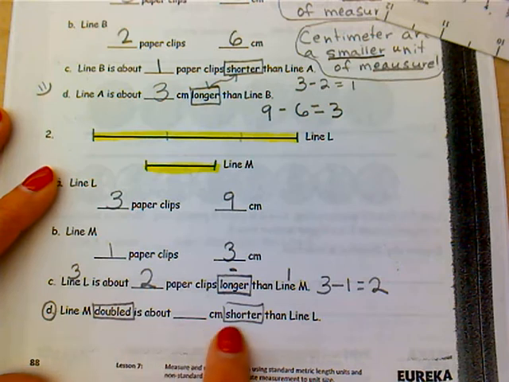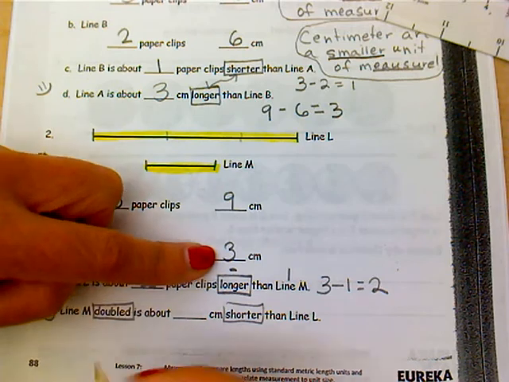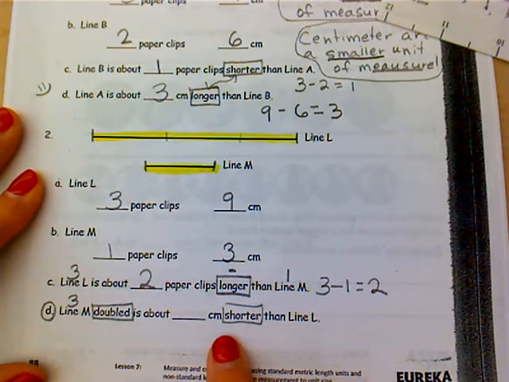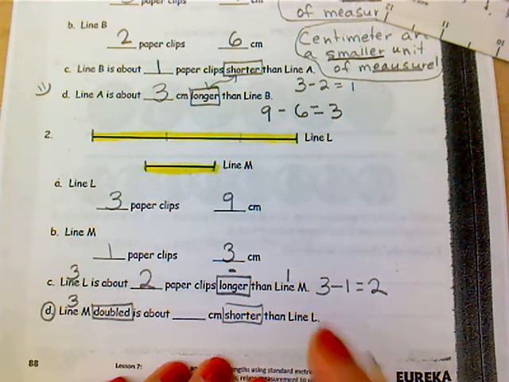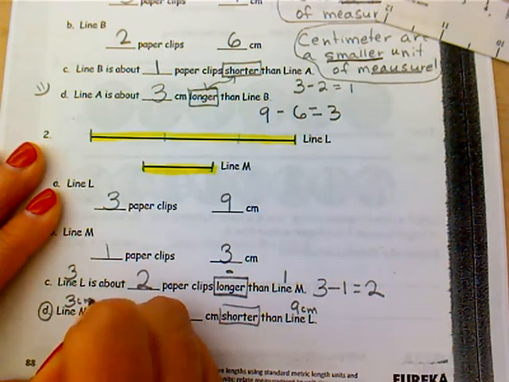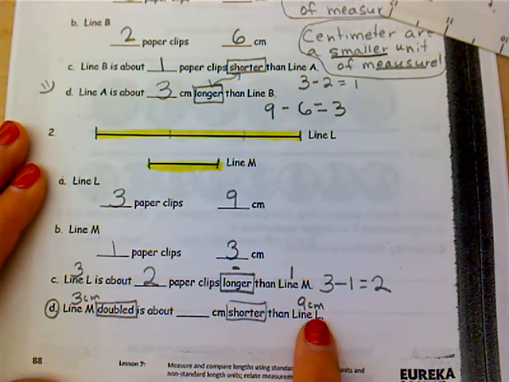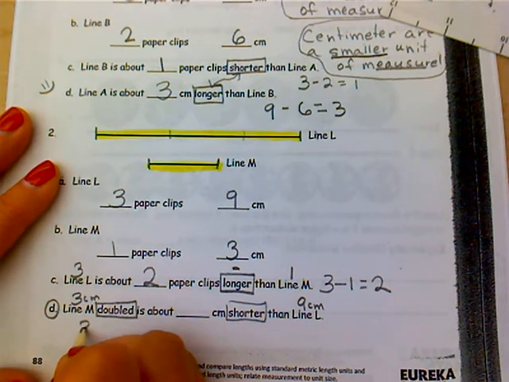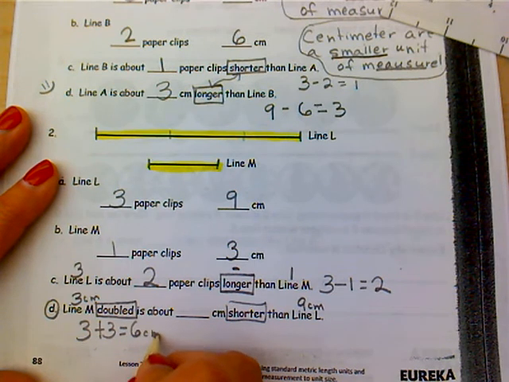If you did, congratulations. Now I have to think about line M. Remember, line M was about how many centimeters? So I'm looking at line M. Line M was 3 centimeters, but I have to double that. So, oh, wait a minute, I'm not going to do that just yet. I want to look at line L. Line L was 9 centimeters. I'm going to get this problem set up before I try to solve it. So line M was 3 centimeters and line L was 9 centimeters. I have to double 3 centimeters, so that would be 3 plus 3 equals 6 centimeters when I double it.